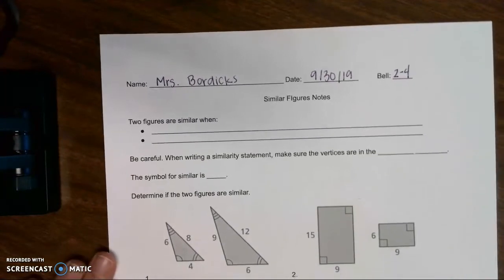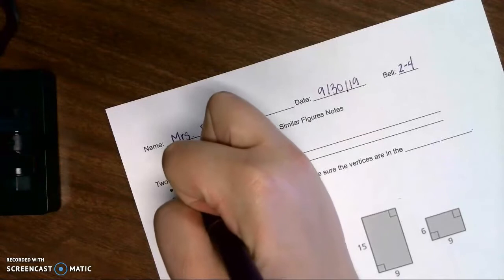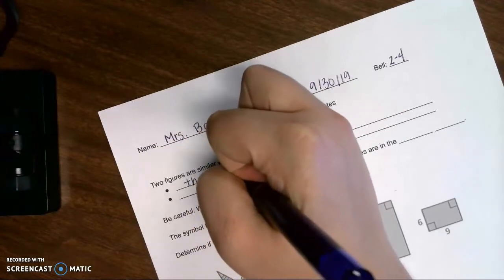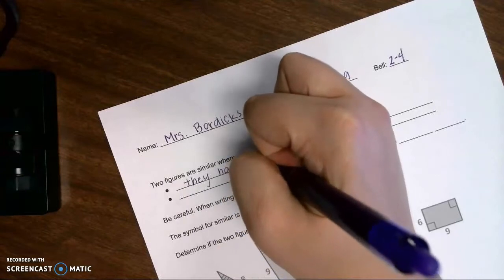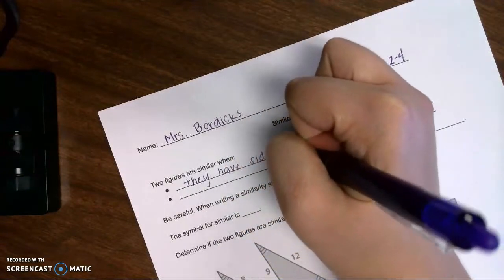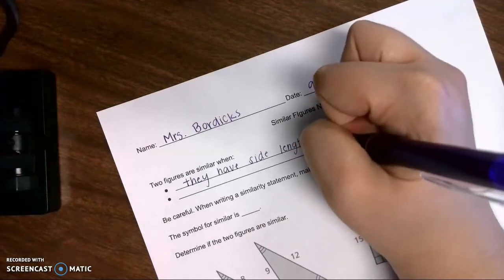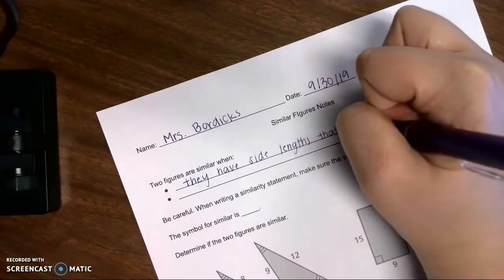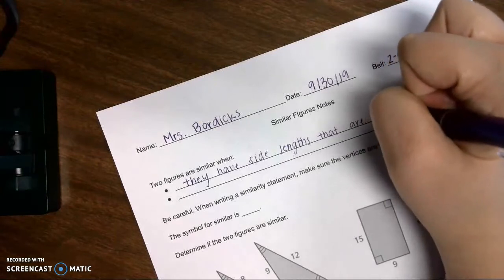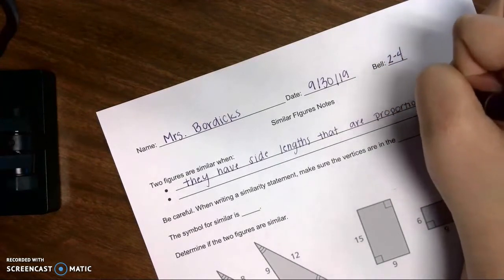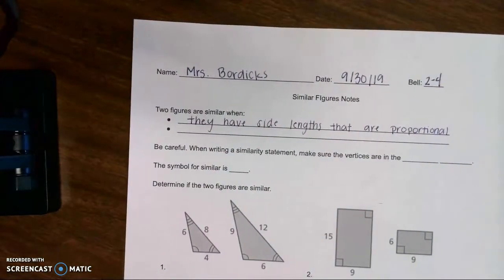Two figures are similar when they have side lengths that are proportional, which you spent a lot of time working with in 7th grade. Sorry, that was really crooked.